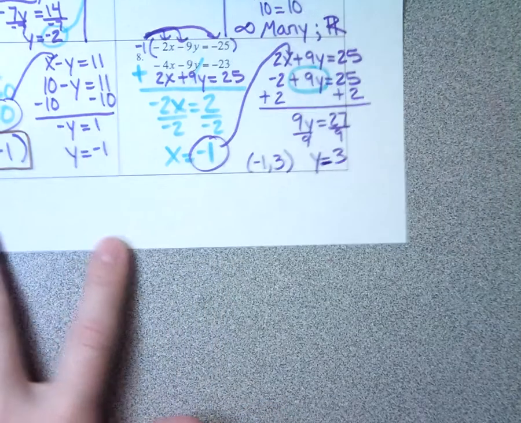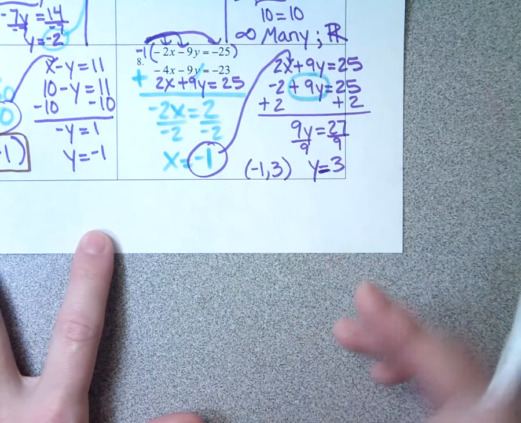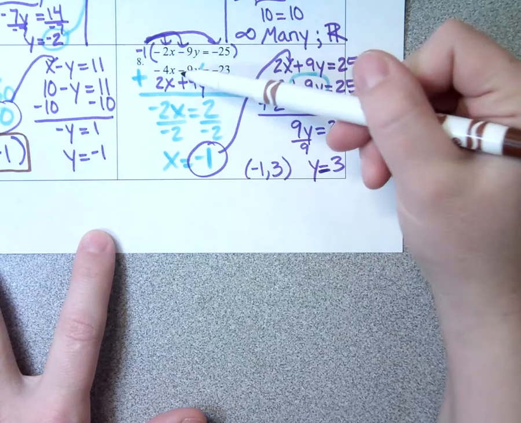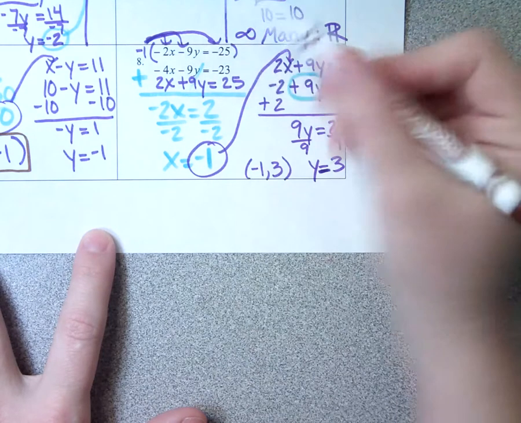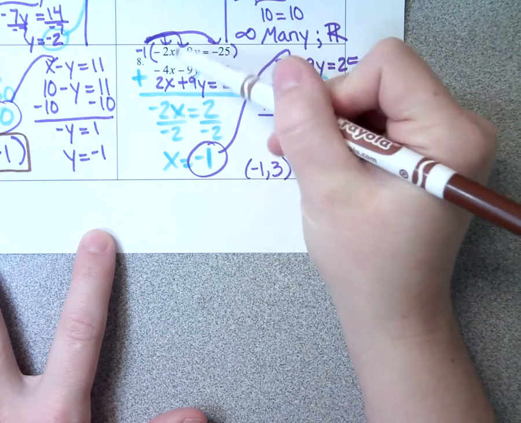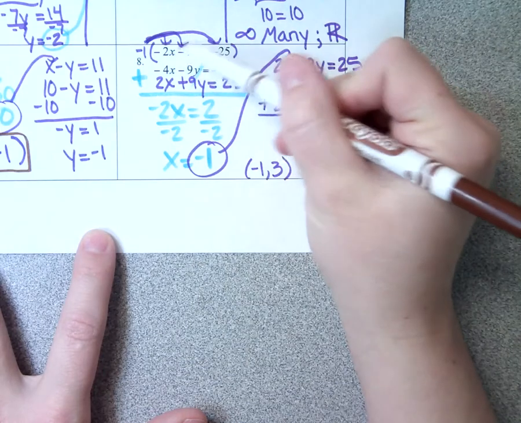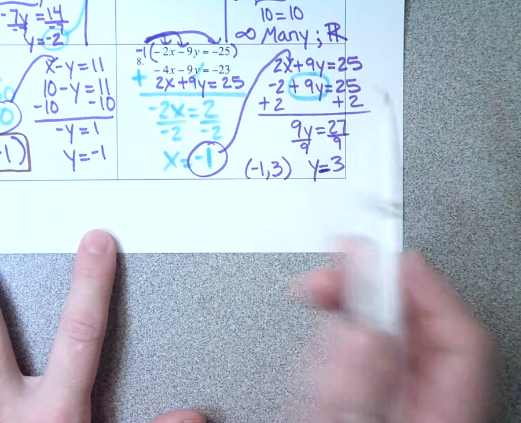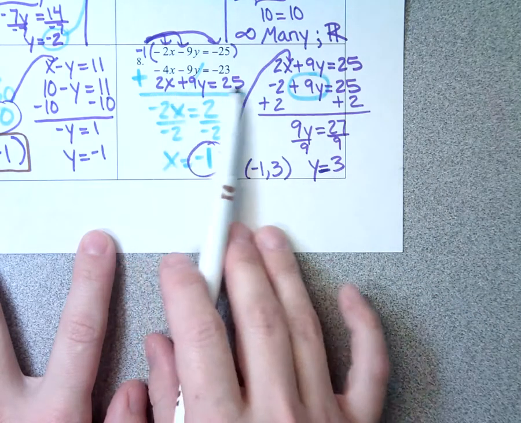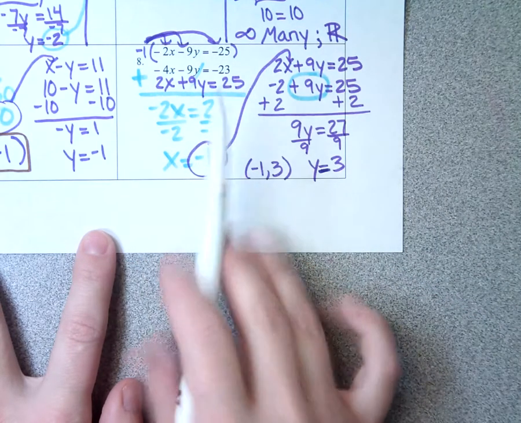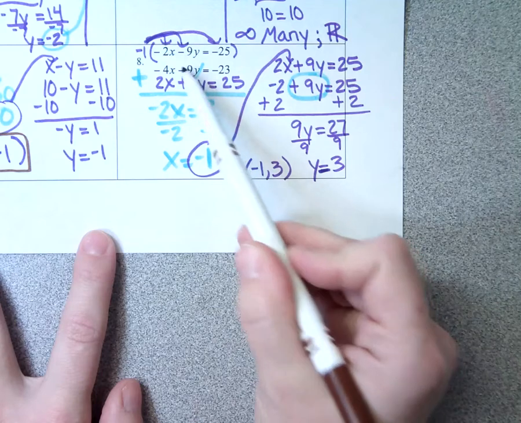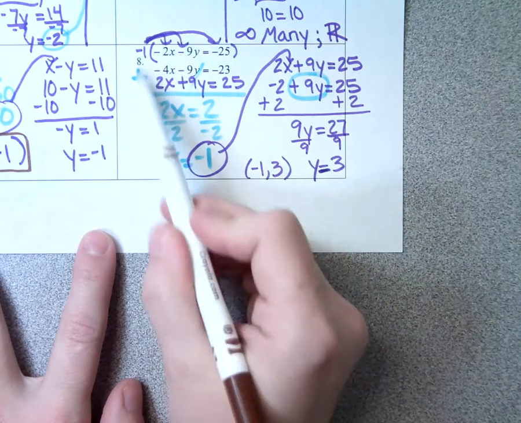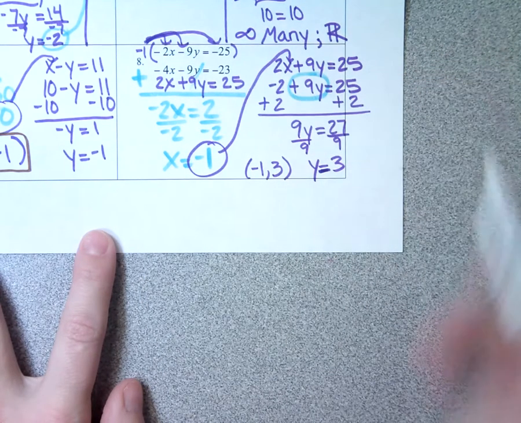Okay, number 8. This was another one I did by elimination. My y's did have the same number in front but not opposite signs, so I decided to make my -9 in the top equation a +9. So I multiplied everything in the equation by -1, and that gave me this guy right here. And then you can see my y's now have the same number with opposite signs. So I put my big plus sign and I add all my columns.